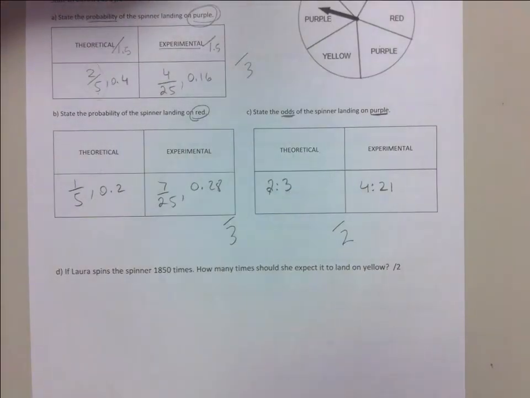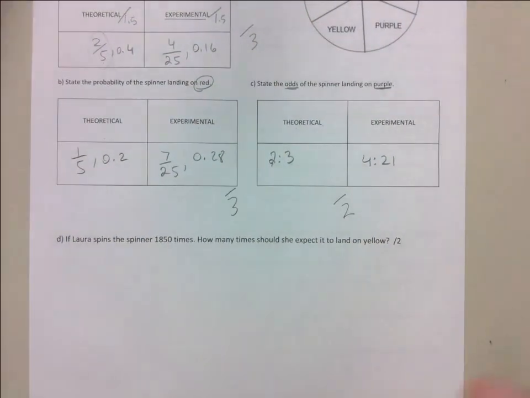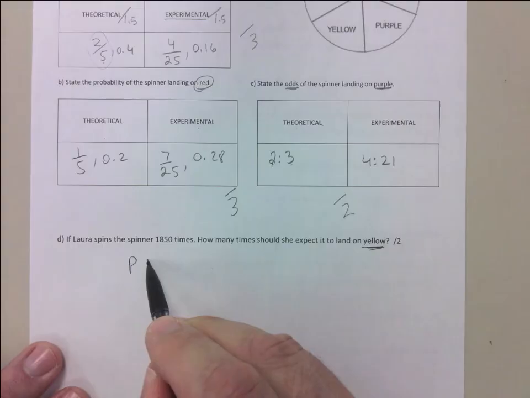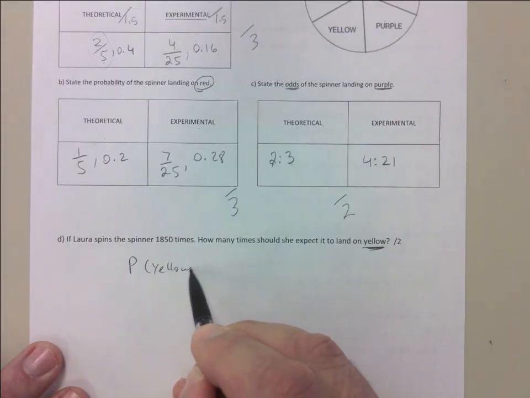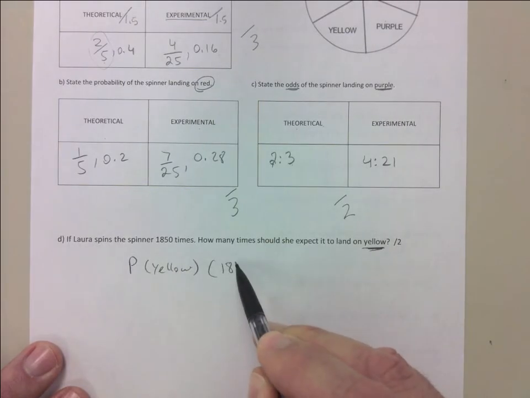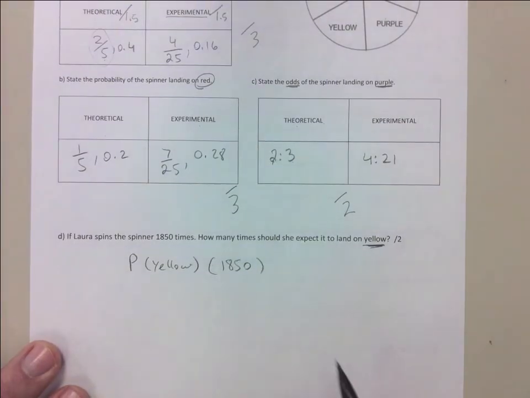And then last but not least, if Laura spins this spinner 1,850 times, how many times would you expect it to land on yellow? So you go probability of yellow times 1850. That's basically what we're going to do here. And theoretically, right, we're not going to go by experimental.